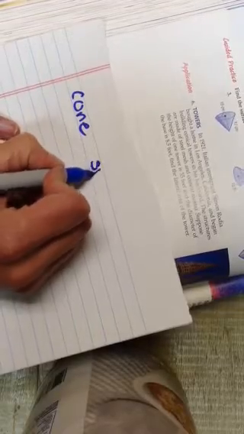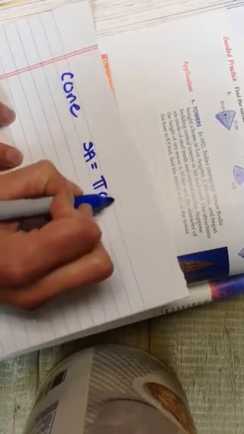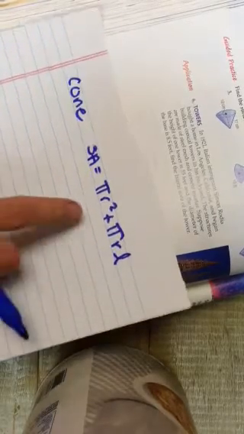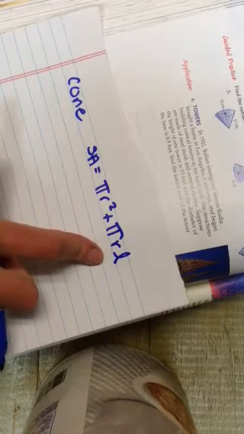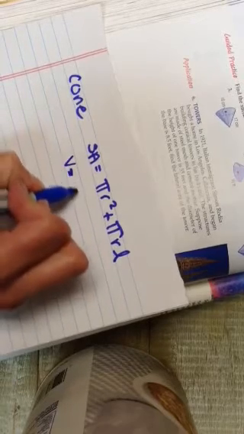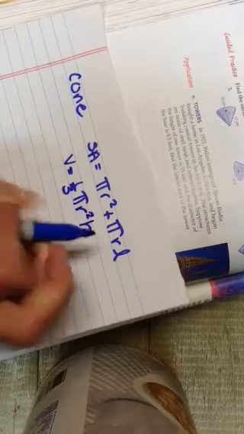Okay, we're going to find the surface area and volume of a cone. So the surface area formula for a cone is pi r squared plus pi r L. R is going to stand for your radius and L is going to stand for your slant height, just like in a pyramid. And then the volume is 1/3 pi r squared h.